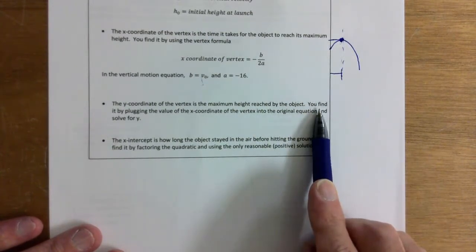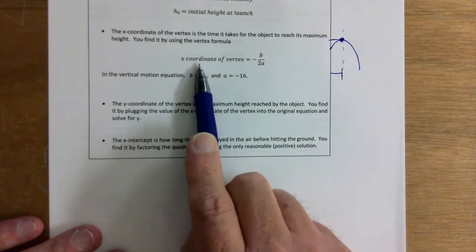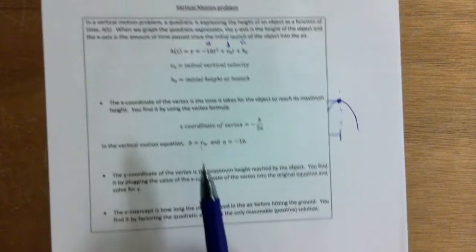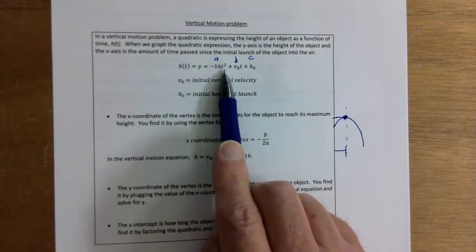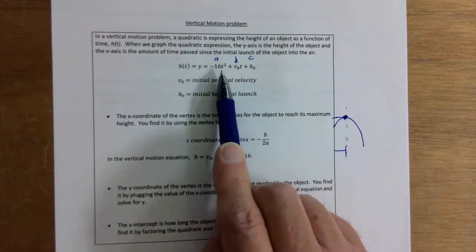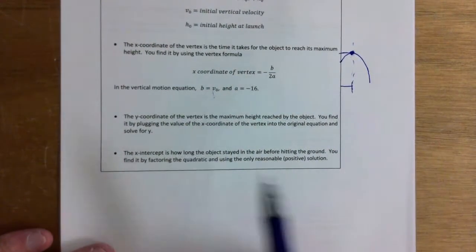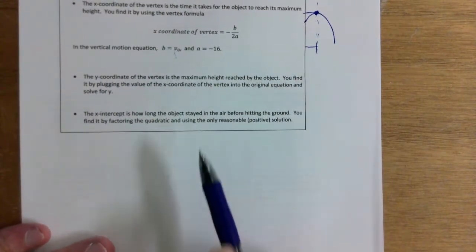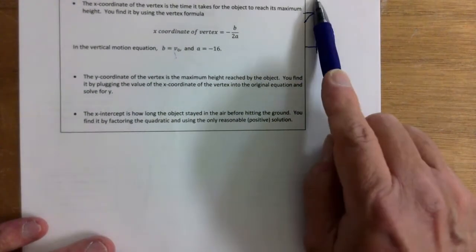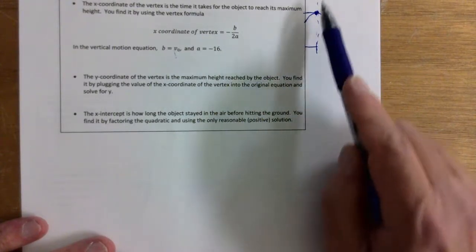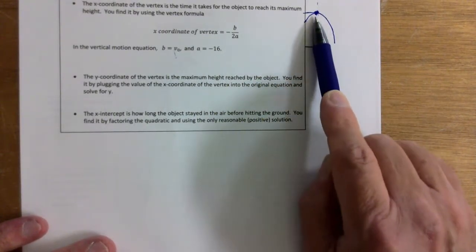So remember, after you find the x-coordinate of the vertex, just plug it back into the original equation. That's what the t is. T is x, okay? Just plug it in once you find it. And that's how you find the y, just like we did before. We're looking for the vertex. The x-coordinate is how long it took to get to the top. The y is how high the top is.